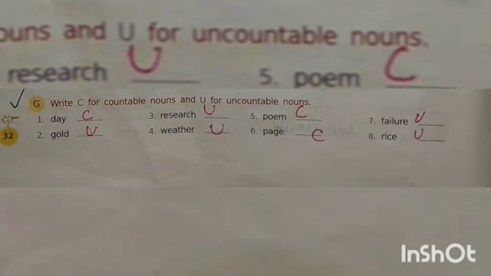Then sixth one, page. Can we count pages in our textbook? Yes, we can, right? We usually say 40th page, 33rd page, and in such a way we can count all the pages in our books. So page is a countable noun, capital C. Seventh one, failure. Can we count failures? No, right? It's an abstract noun. We can't see it, we can just feel it, right? So failure comes under uncountable noun, capital U.